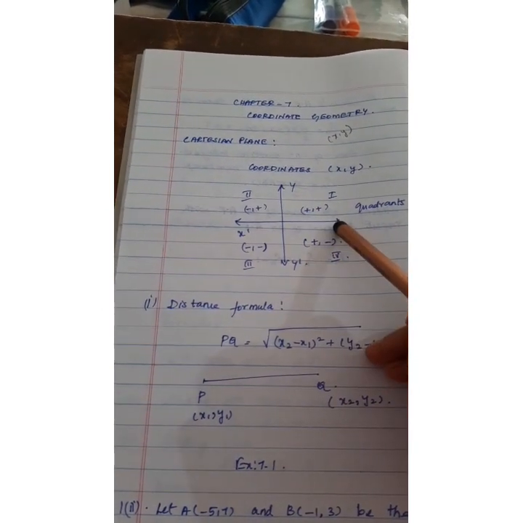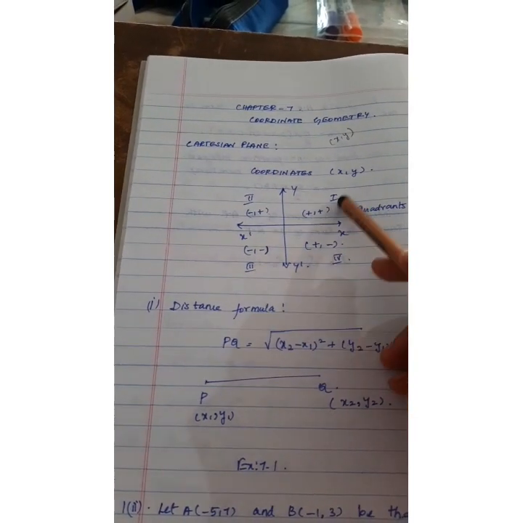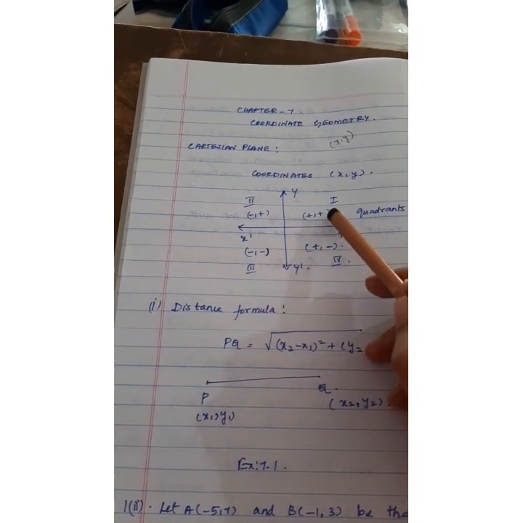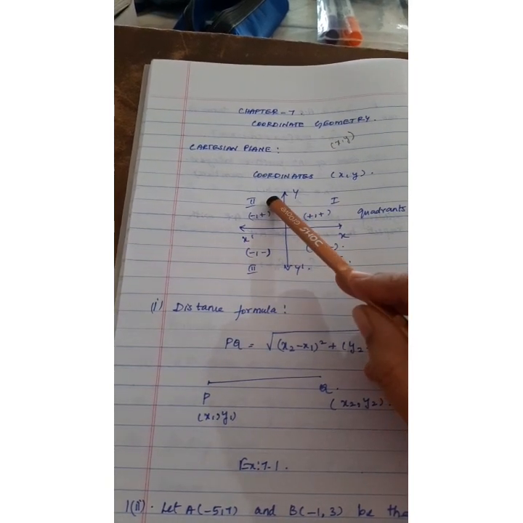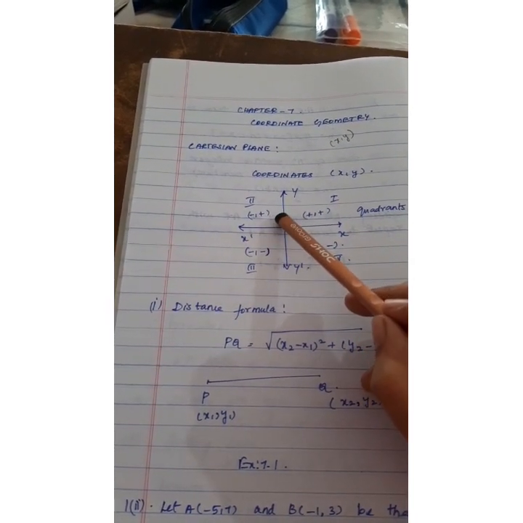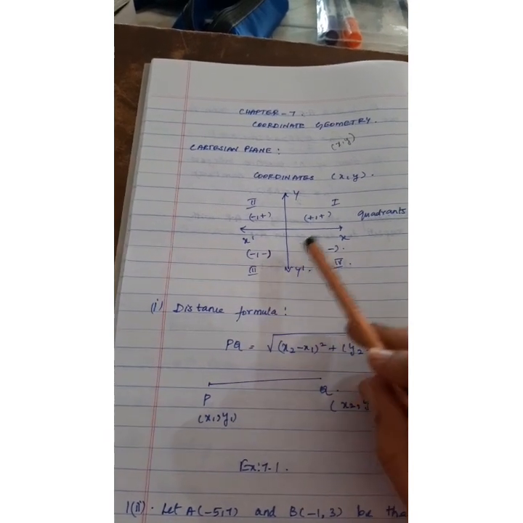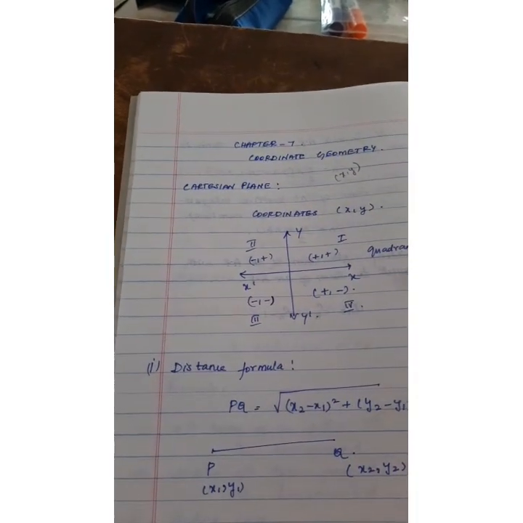The x-axis and the y-axis divide the Cartesian plane into 4 quadrants, which you have learnt in grade 9. In the first quadrant, both the values of x and y are positive. In the second quadrant, x is negative and y is positive. In the third quadrant, both the axes are negative. And in the fourth quadrant, x is positive and y is negative.